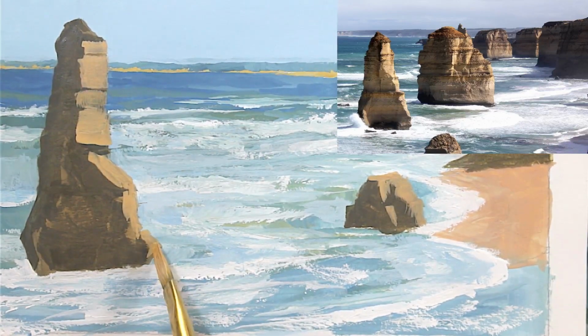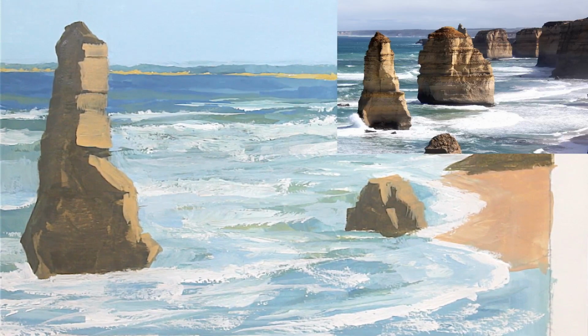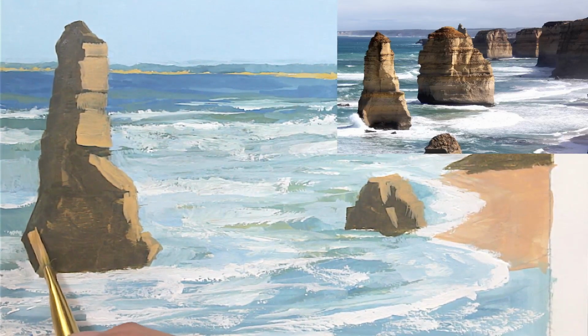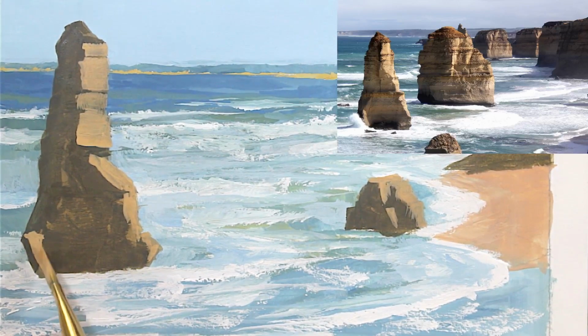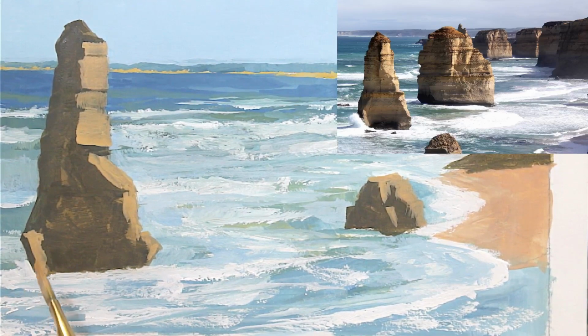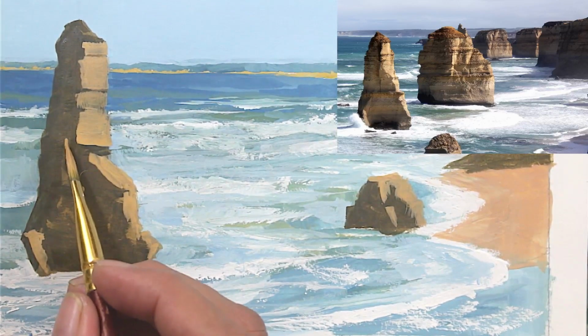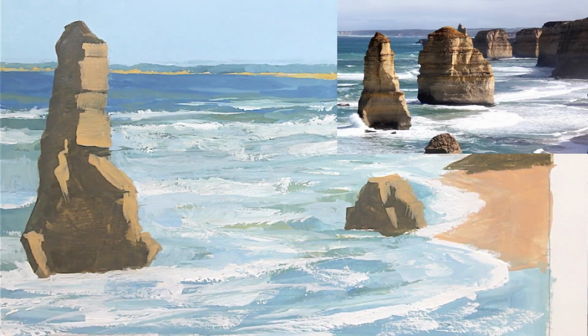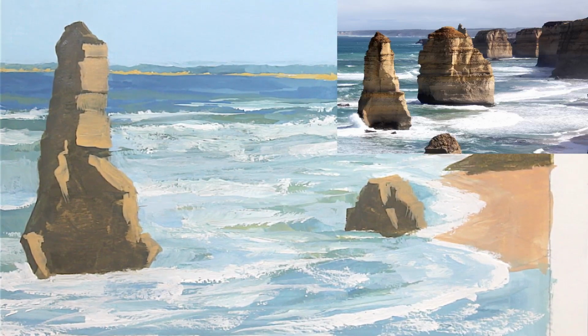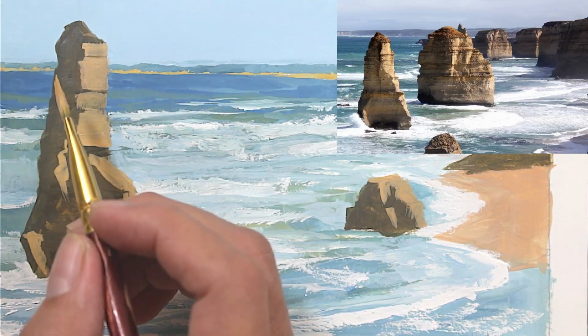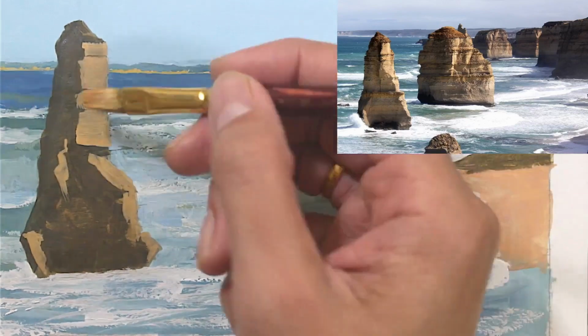Now I'm not much looking at the photograph. I'm trying to paint what makes sense here. And there is this kind of a ridge where more of light is falling, and I think that's enough.